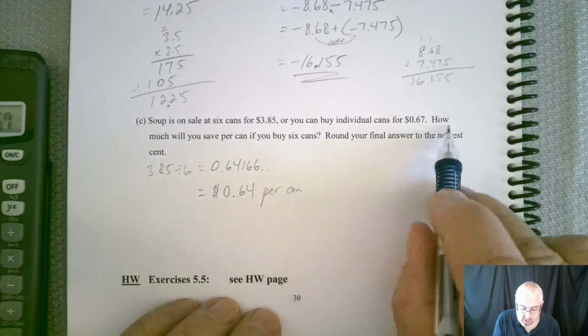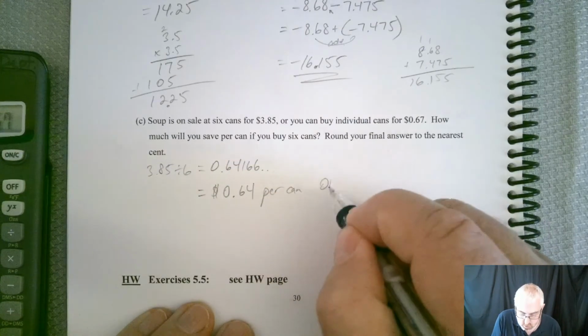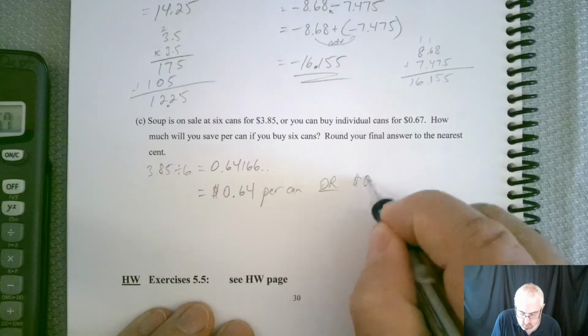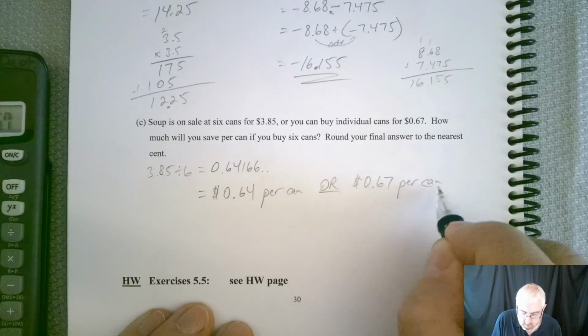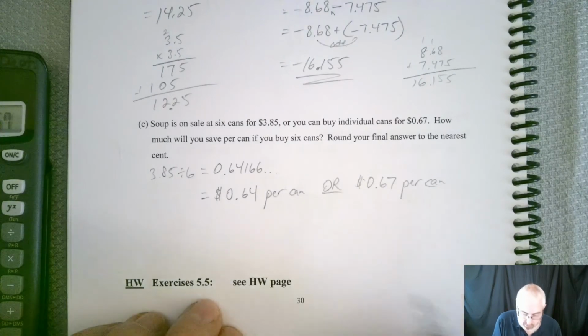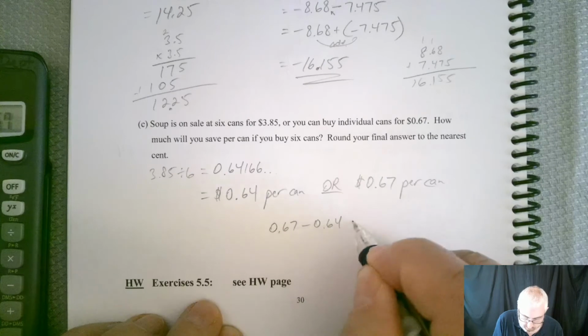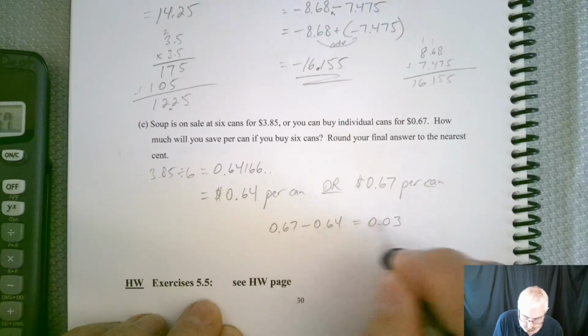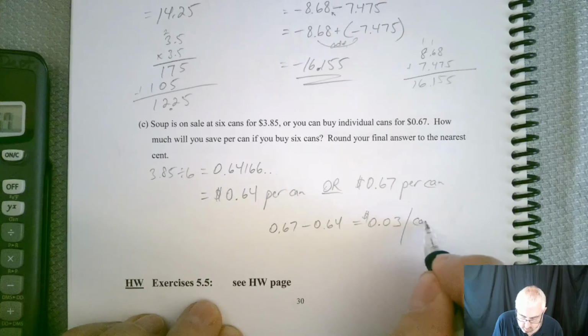So how much will you save per can? Well, I think we can do that math pretty quick. 0.67 minus 0.64 better be 0.03. So 3 cents per can.